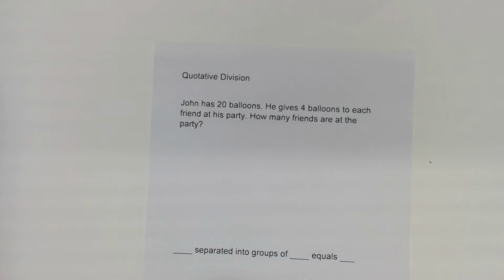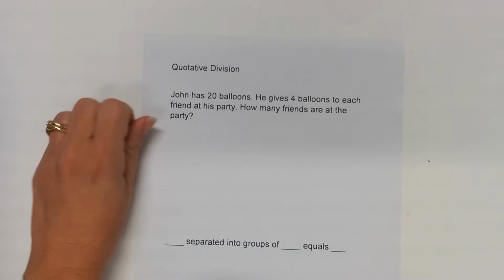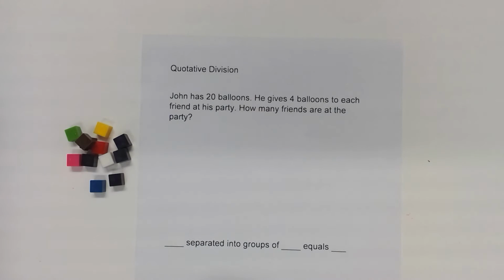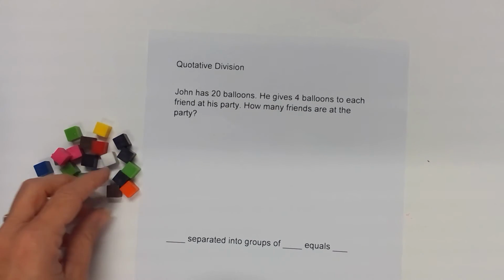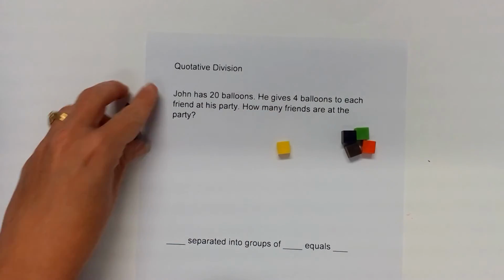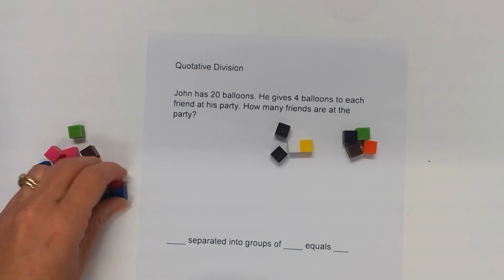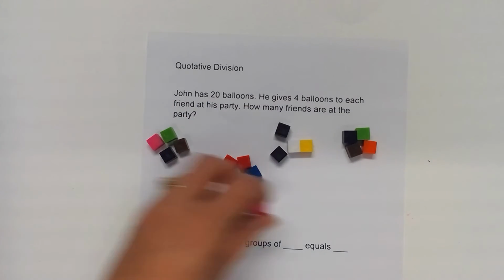The students also, we want to make sure that we have quotative division as well. And students don't have to know partitive or quotative division. John has 20 balloons, so we know that we have 12, 13, 14, 15, 16, 17, 18, 19, 20. He has 20 balloons. He gives 4 balloons to each friend at his party. How many friends are at the party? So in this instance, the students are going to give 4, and we're going to keep putting them in each set of 4 to figure out how many friends are at the party.